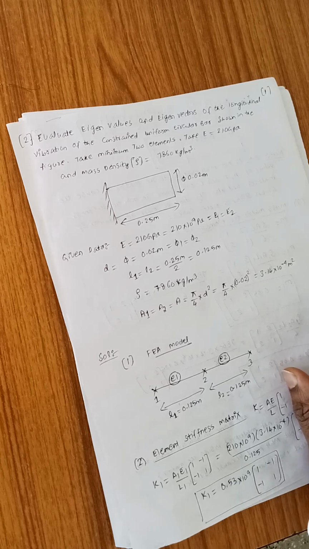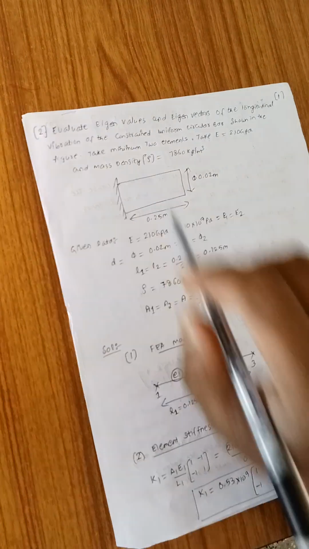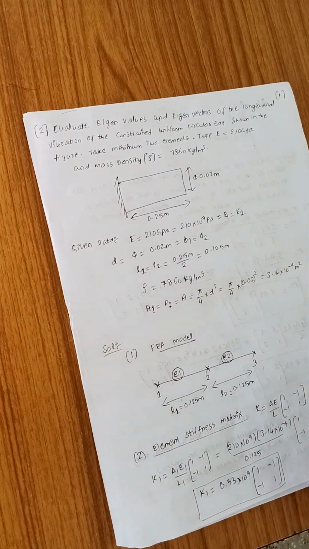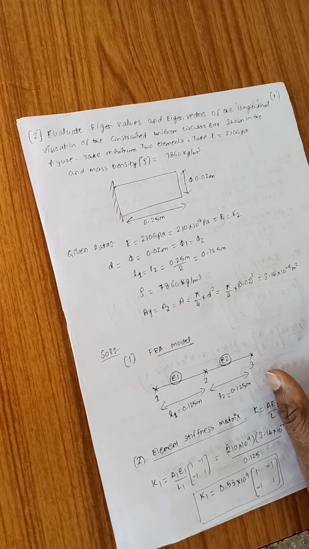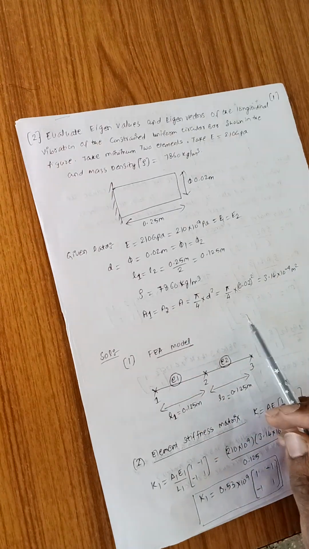Hello everyone, welcome to this class on finite element analysis, and in this class let's study this problem. Evaluate eigenvalues and eigenvectors of the longitudinal vibration of the constrained uniform circular bar shown in the figure. Take minimum two elements, take E equal to 210 gigapascals and mass density rho equal to 7860 kg per meter cube. And here this is the figure that is given.